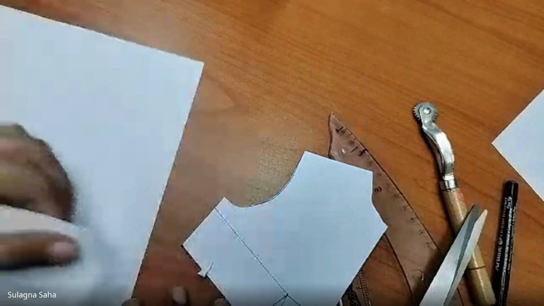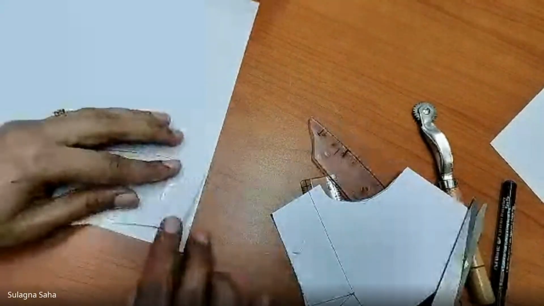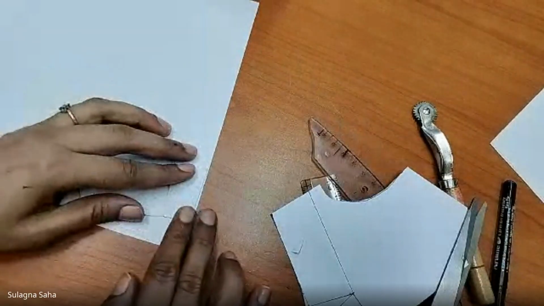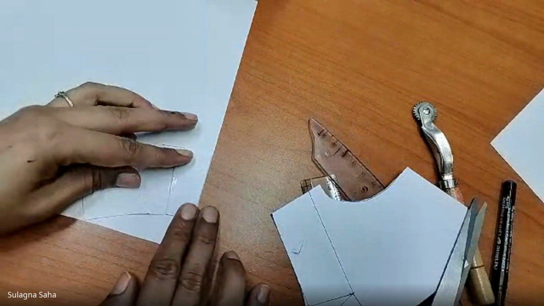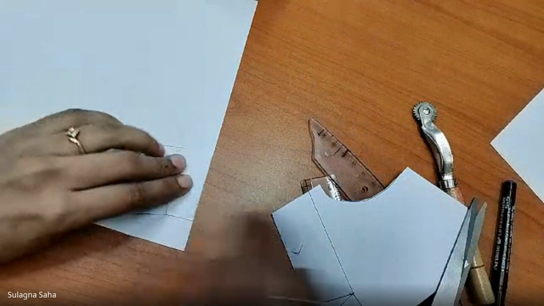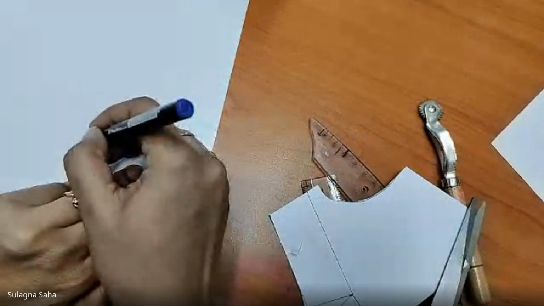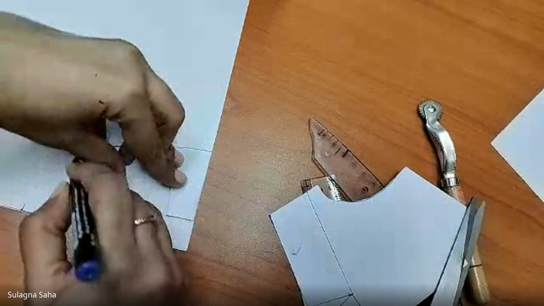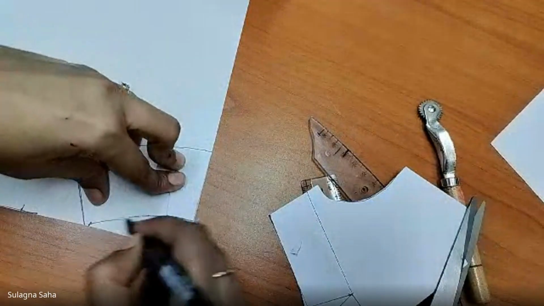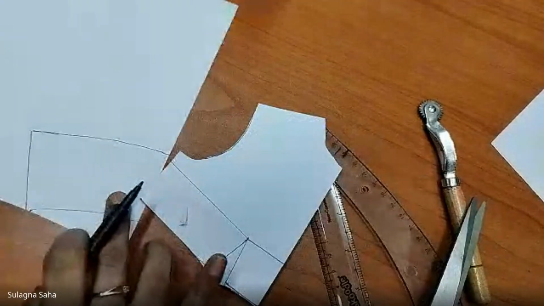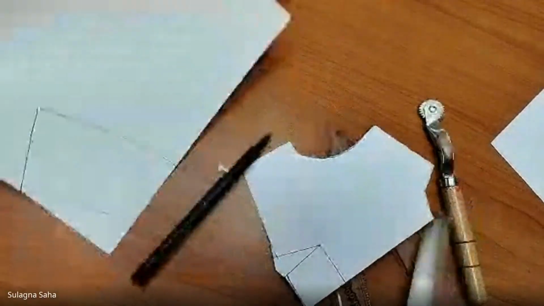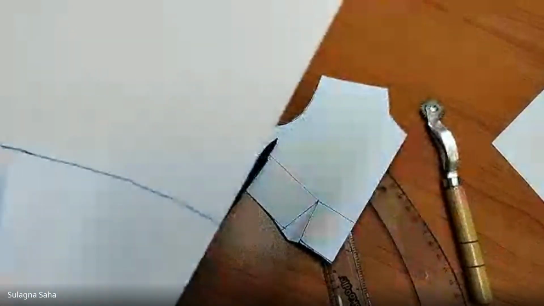And we will replace this block. This is how this block will look. Just cut it out now.